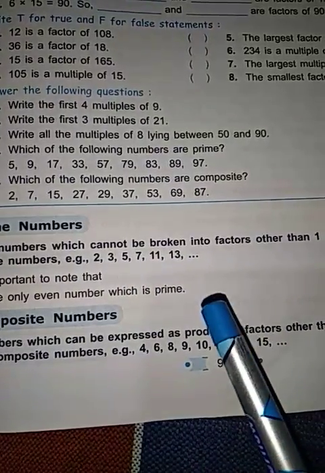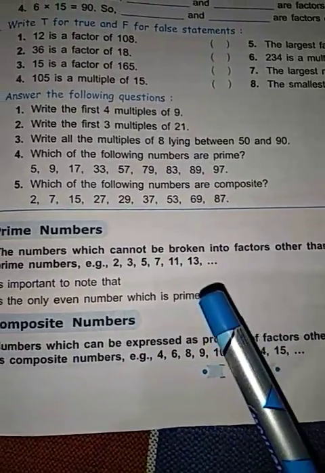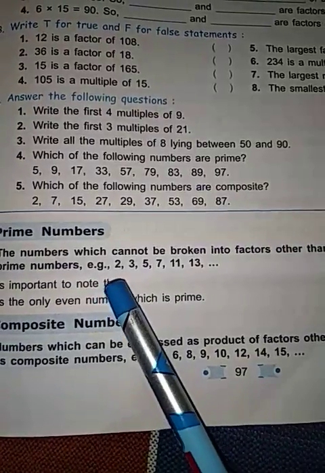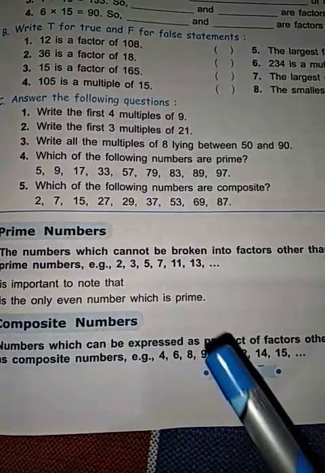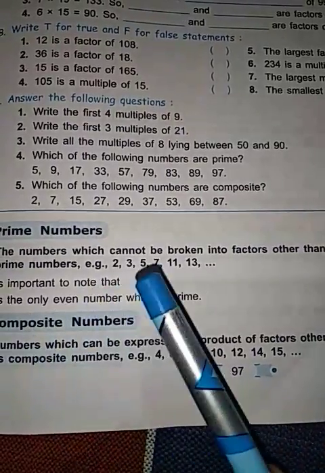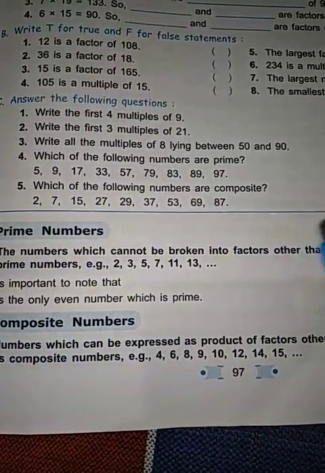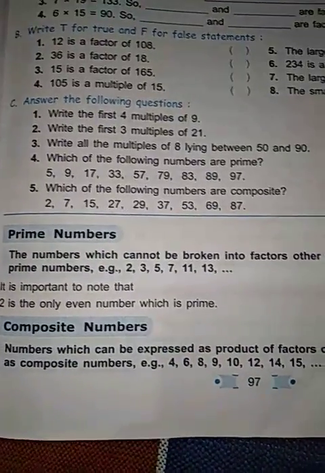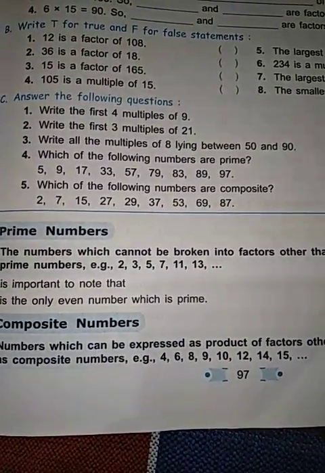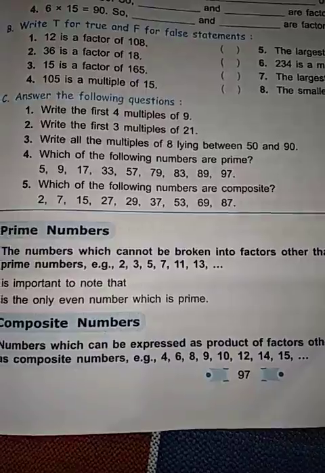But you notice an interesting fact here: 2 is an even number and it is also a prime number. Except 2, there are no such even prime numbers. 2 is the only even number which is a prime number. Other even numbers are not prime numbers, they are composite numbers. Only 2 is the exception.